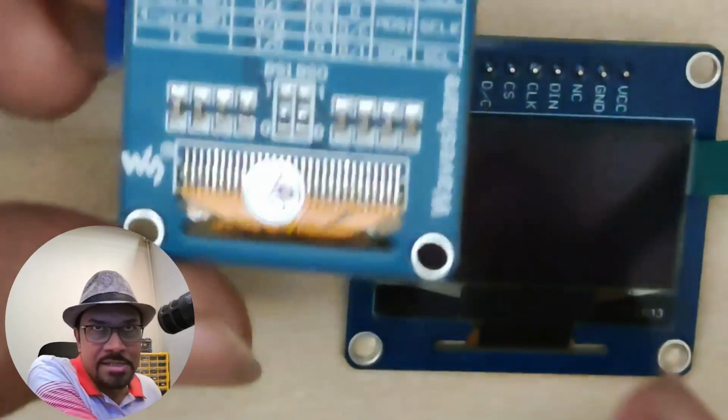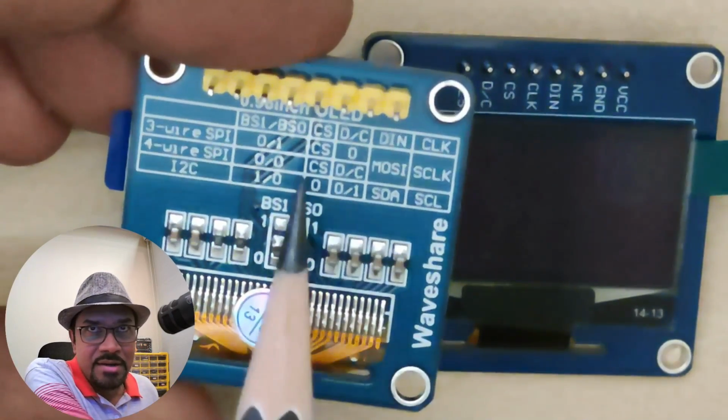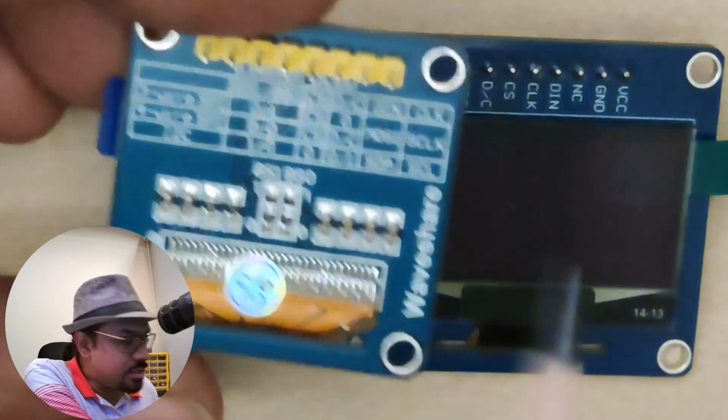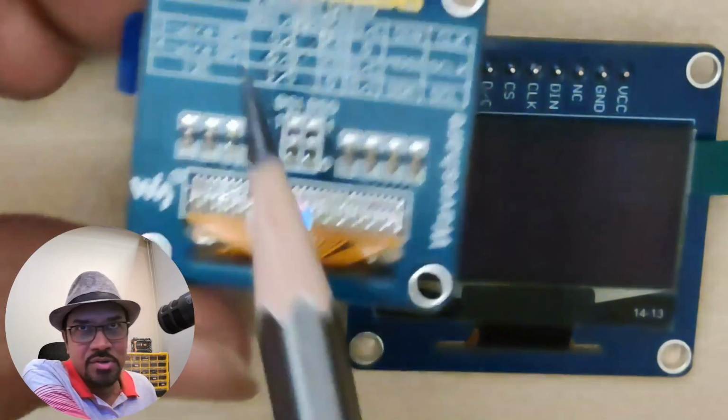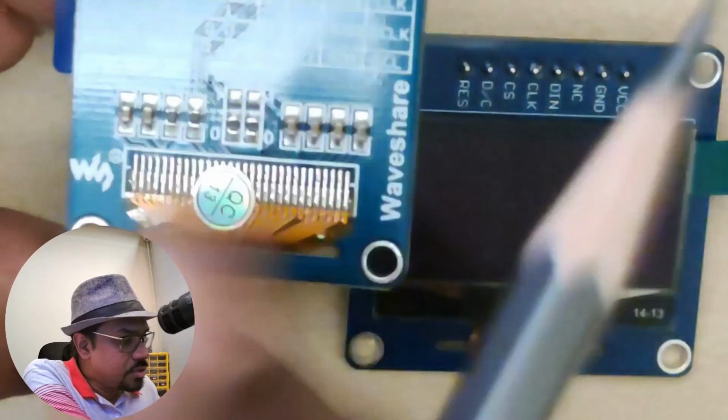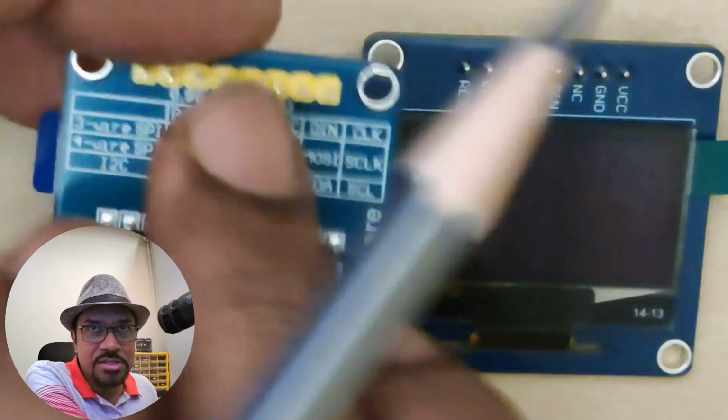So this 0.96-inch display, you can see it's got the backside. It's got a very similar table like you see on the 1.3-inch display, and you can see the Waveshare logo here. So obviously it's coming from Waveshare board. So these are the pin configurations that you find for the display.